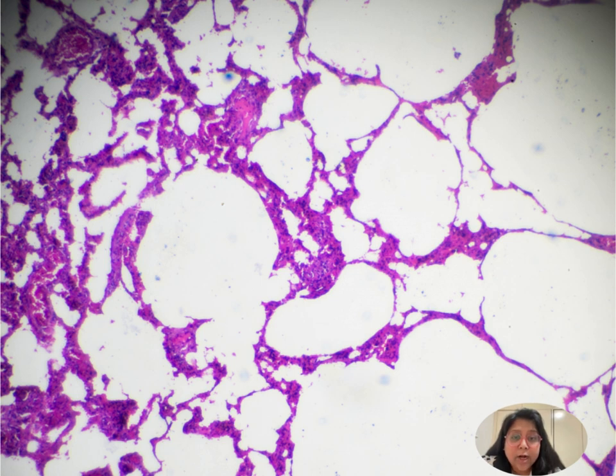This is a micrograph of emphysema, and as you can see here, the enlarged air sacs and disruptions of the alveolar wall.